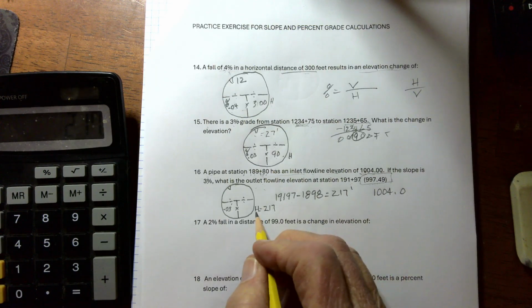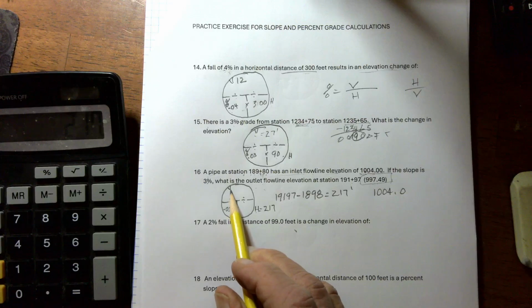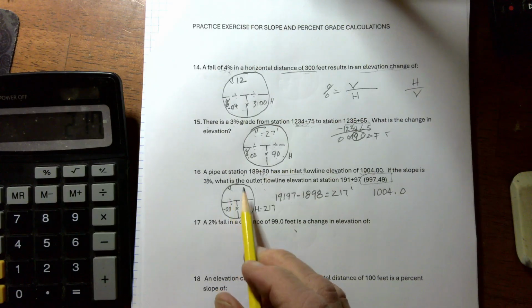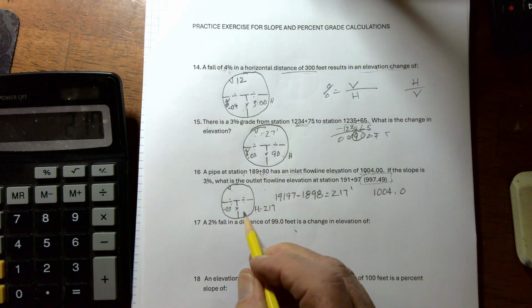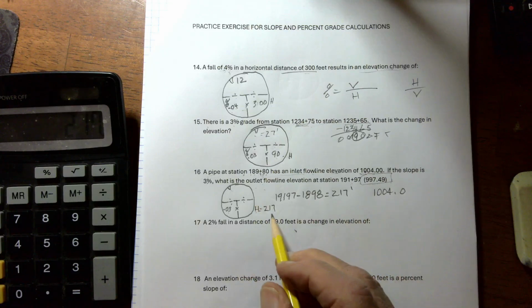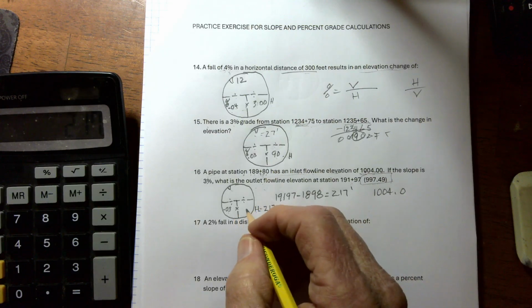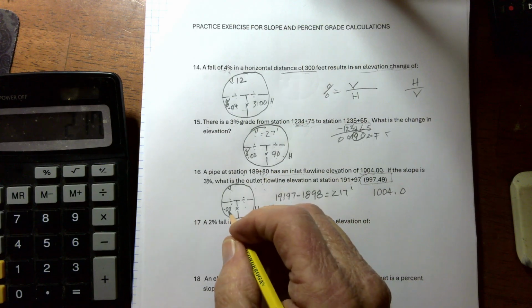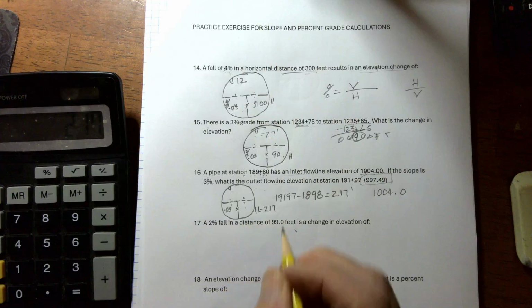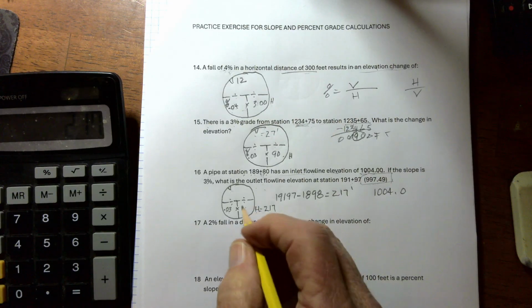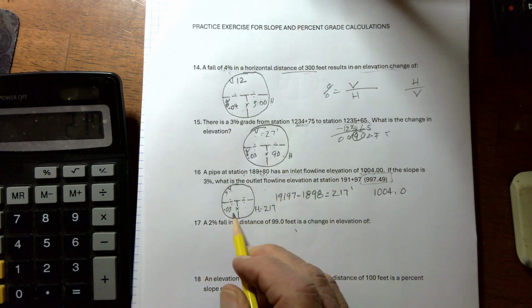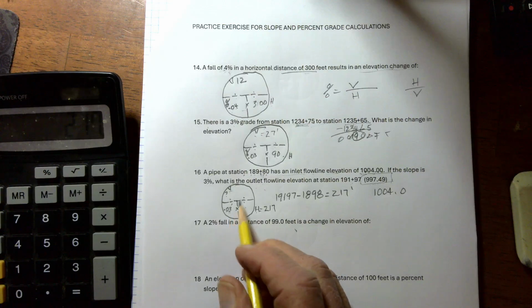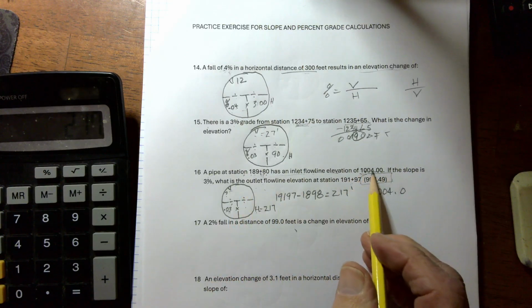We got the horizontal, but what we really need to know is this vertical. We know the horizontal is 217, so it's 0.03 times 217. That gives the vertical. We don't know the vertical, but we know how to find it.